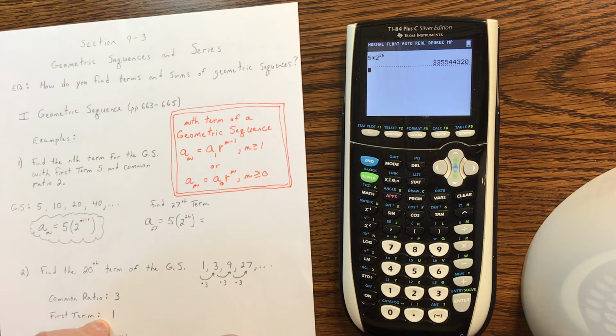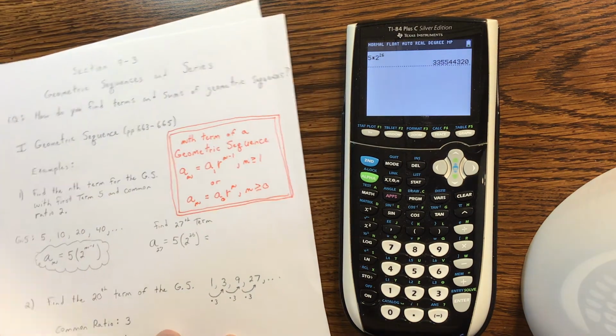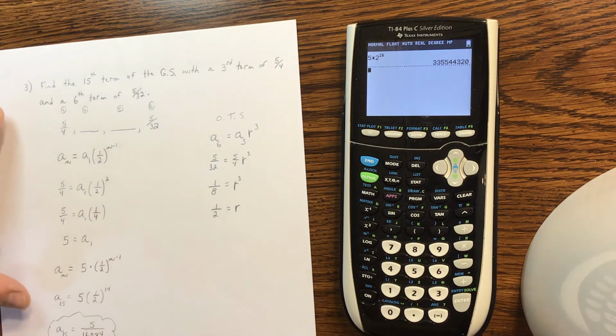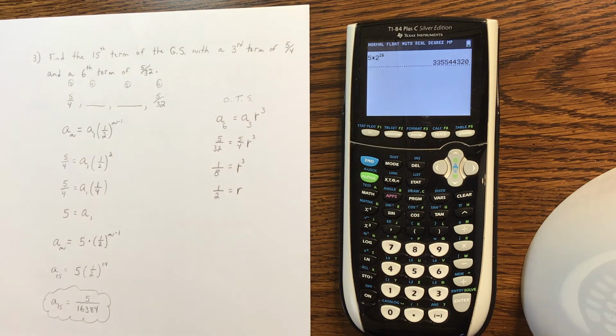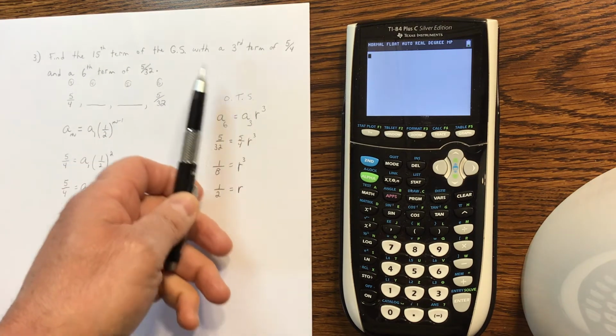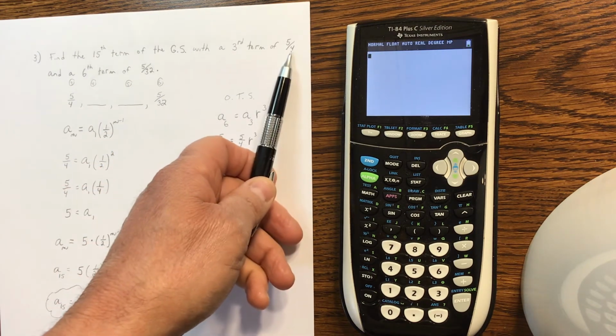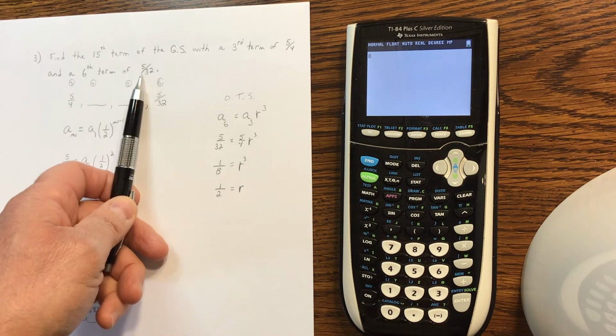All right, Roman numeral 2, unless I have another example. No, I have another example. Problem number 3. Those other ones are pretty much easy Algebra 2 problems, but now they get a little more difficult. Let's find the 15th term of the geometric sequence when they only give us the third term, 5/4, and the sixth term, 5/32.